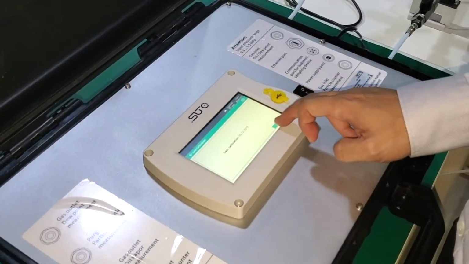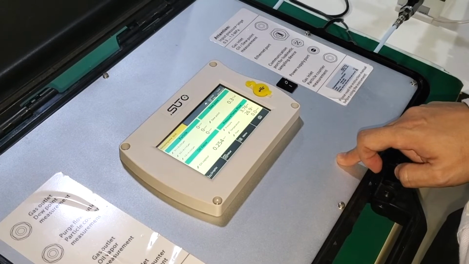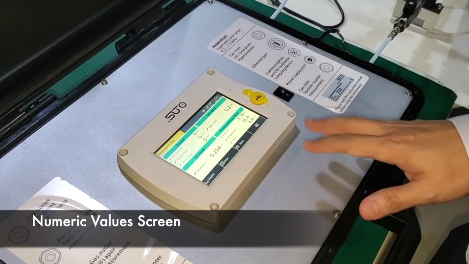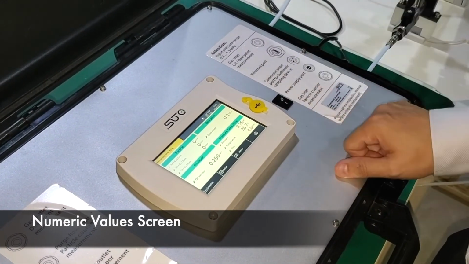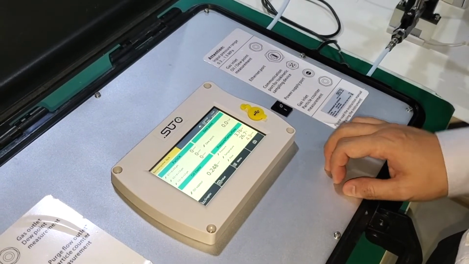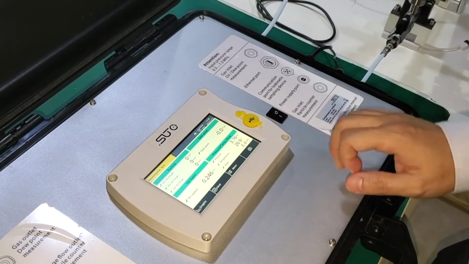First thing we'll see on the screen will be the calibration date of the unit, and then we'll be able to see the numeric values on the main screen. This is where you can visualize particles, dew point, oil vapor, pressure, temperature, and flow.